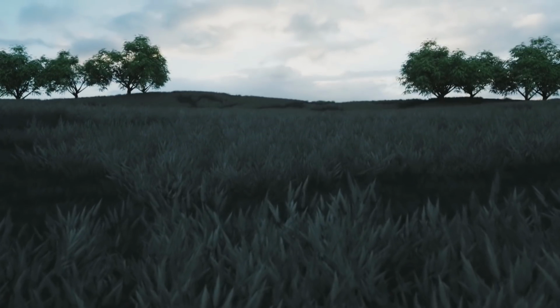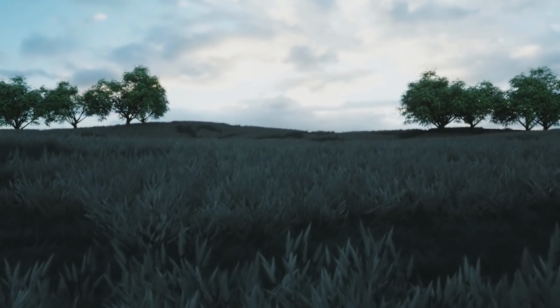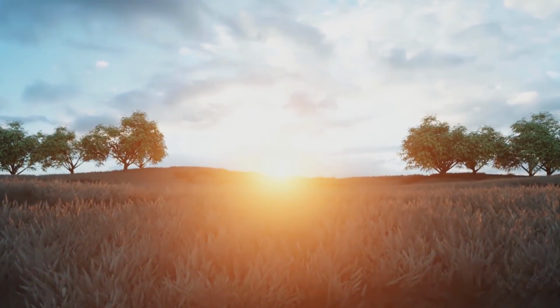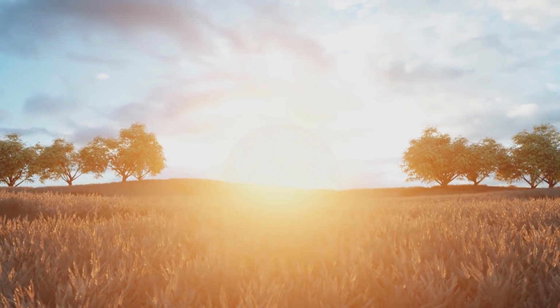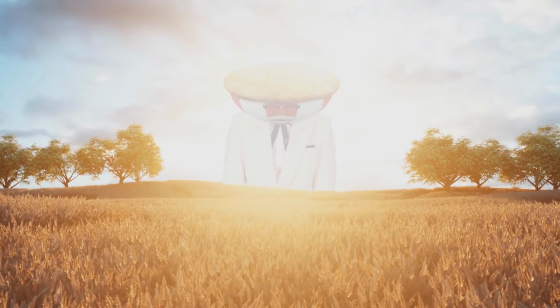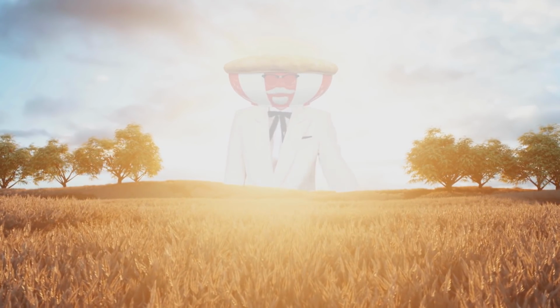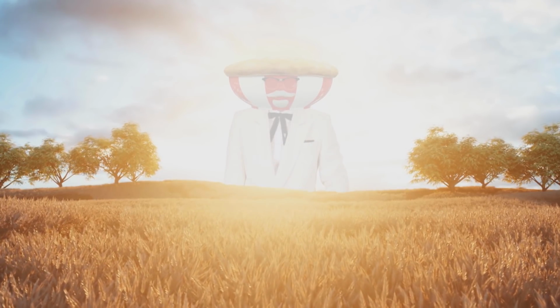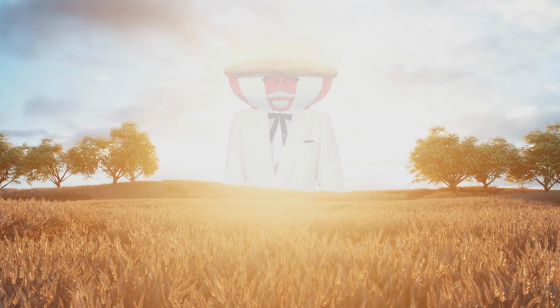And then I did this ridiculous KFC job, and again, this is just one wheat plant scattered several million times with some noise in the distribution to create those patches that you see. I've also got the shaders dialed in so that it looks like light is passing through the leaves or the pieces of wheat, and that totally sells the nature a lot more.